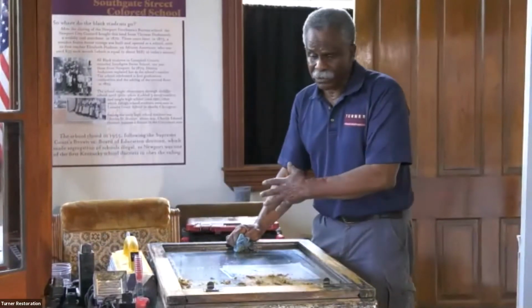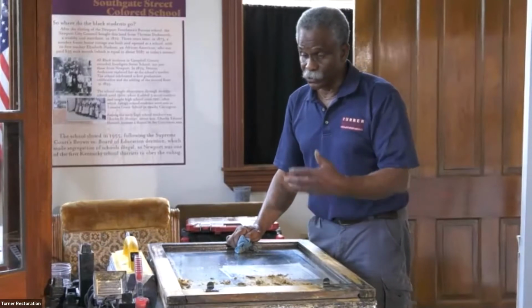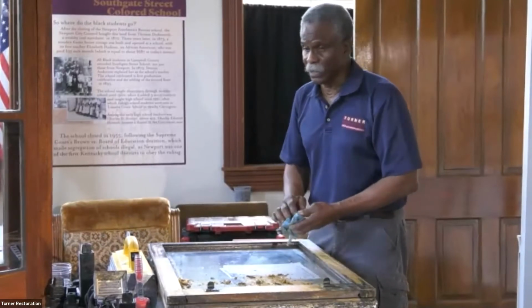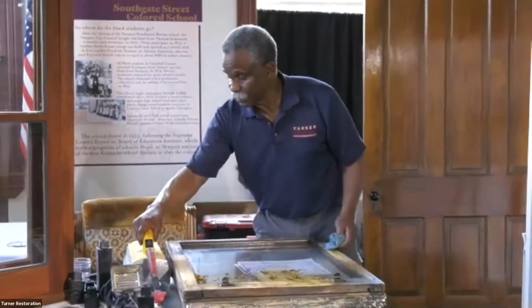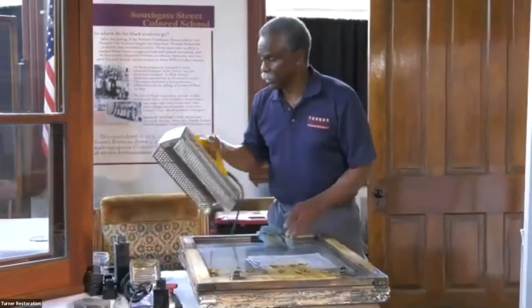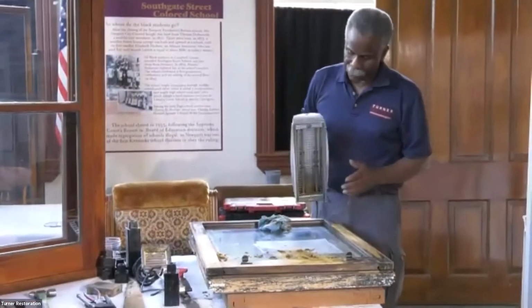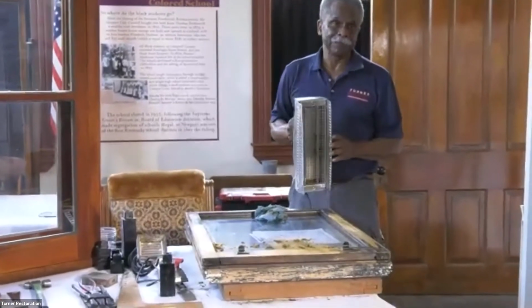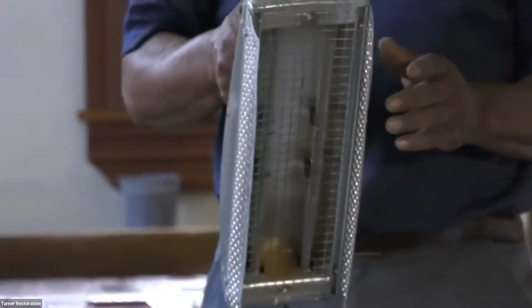If you really want to remove everything, the two best things are to just use a carbide scraper and scrape it, or here's another tool. You can use a speed heater. This heats up and provides a radiant, infrared heat source.